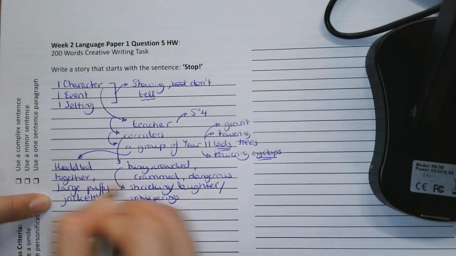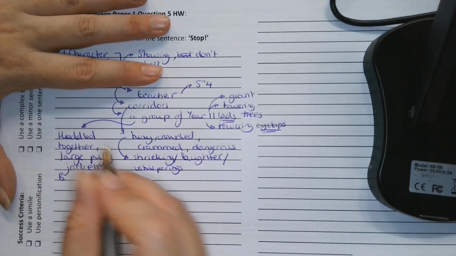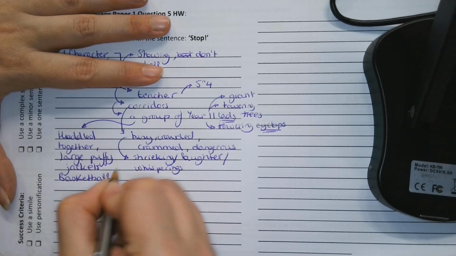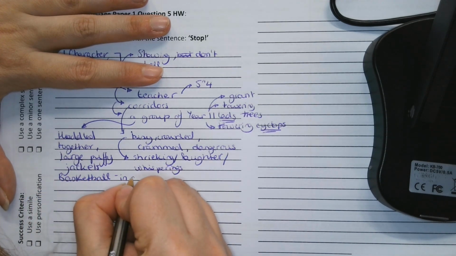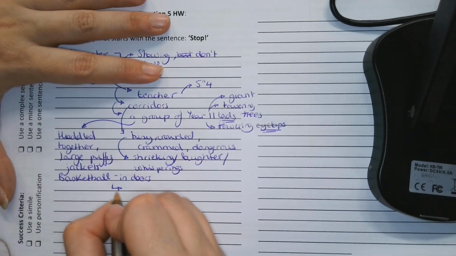Oh, I know what they're doing. They're playing with a basketball. That's more my year 9s actually. So basketball, indoors, in the air, and they might break something, okay?